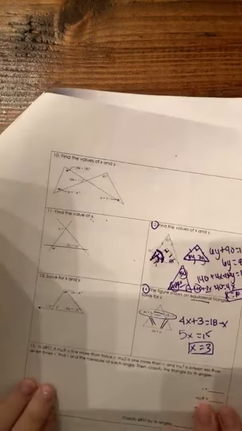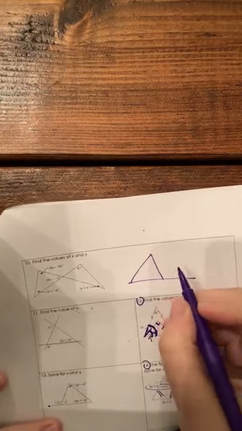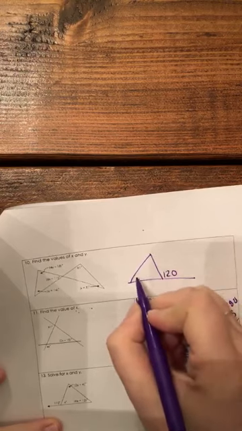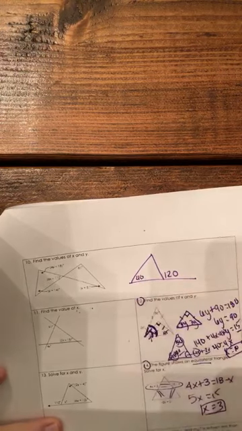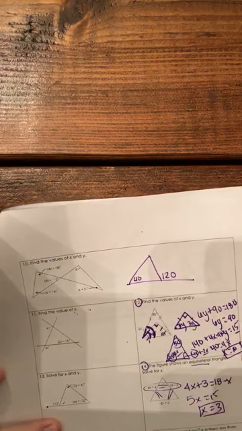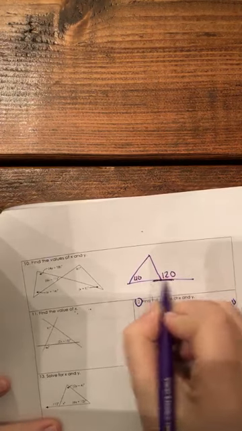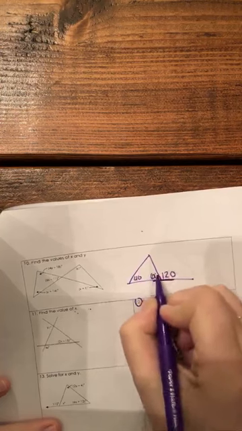EAT would be, well, that one's not EAT. Let me just make one up. Let's say this was 120, and I said this was, I don't know, 40. If I said that's 120, you could do the long way, and you could say that since this is 120, this has to be 60.